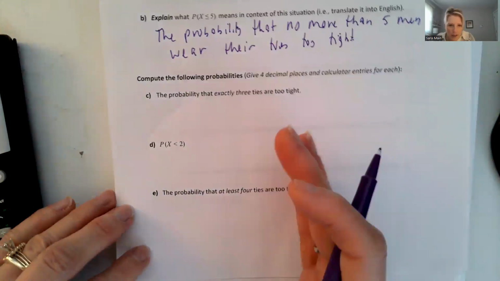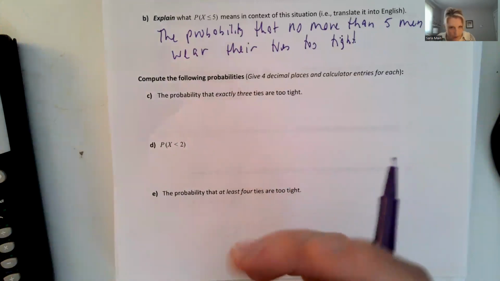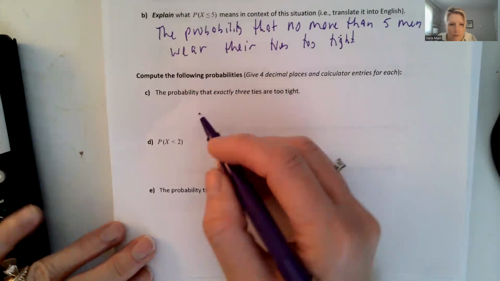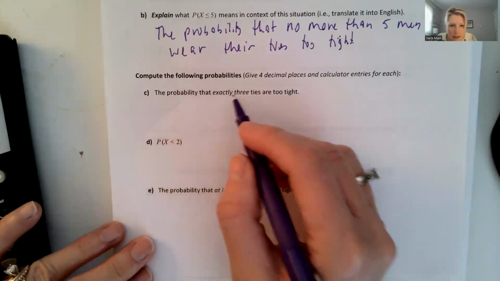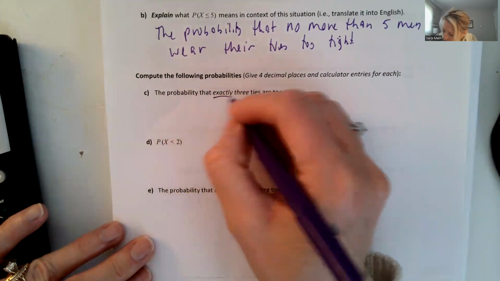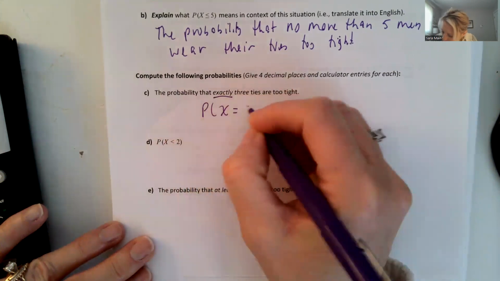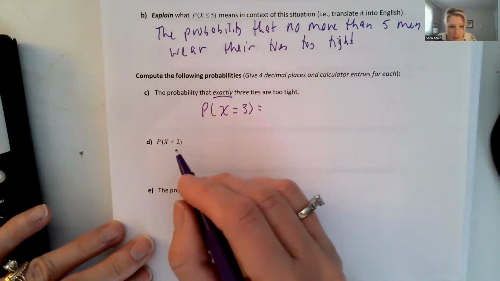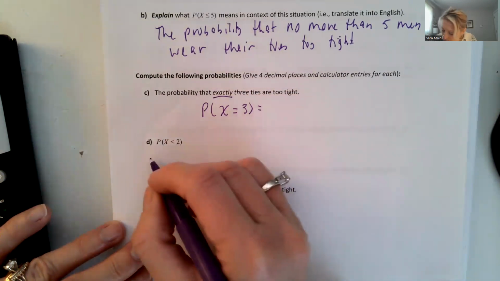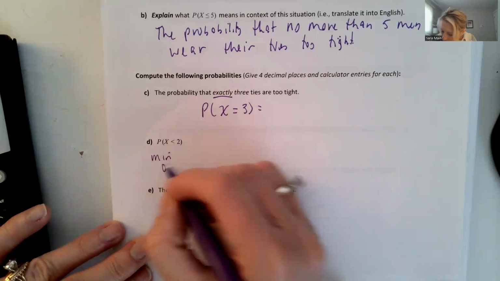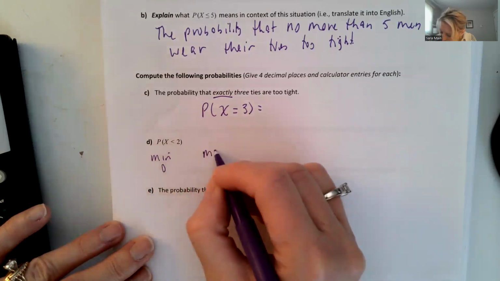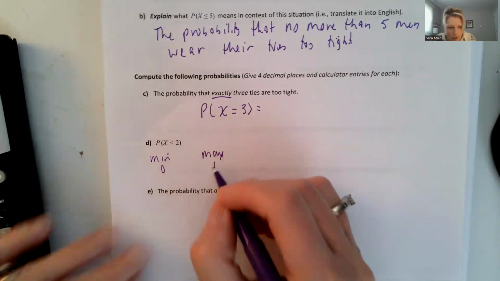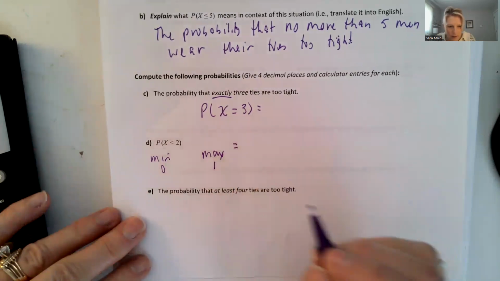C, D, and E are just practicing using the binomial distribution, which we've been using. So let's write out the symbols for all 3, and then we'll go to Desmos. So this says the probability that exactly 3 ties are too tight. So exactly is going to be an X equal to 3. And then we've got strictly less than 2. So when it's a strictly less than, in Desmos, we're going to have our minimum 0, but our maximum can't be 2 because we're not including that. So it has to be 1. So we'll go to Desmos and find that.